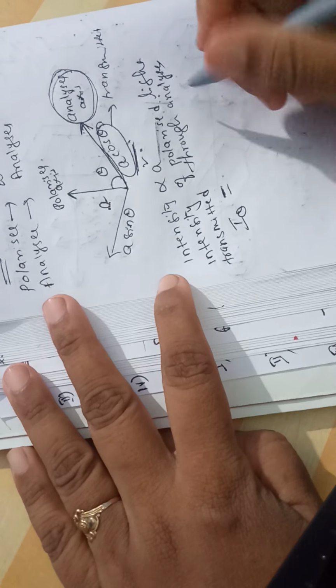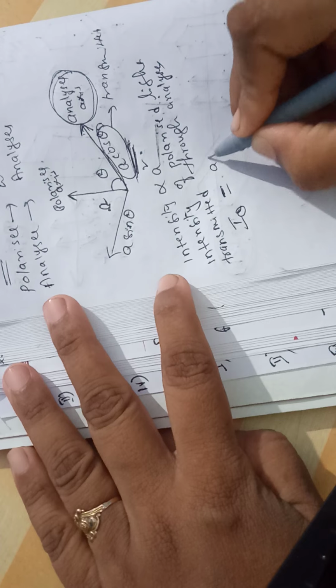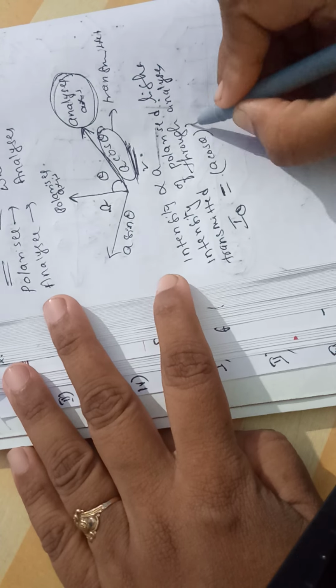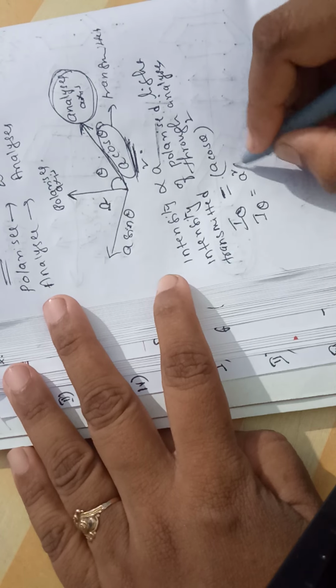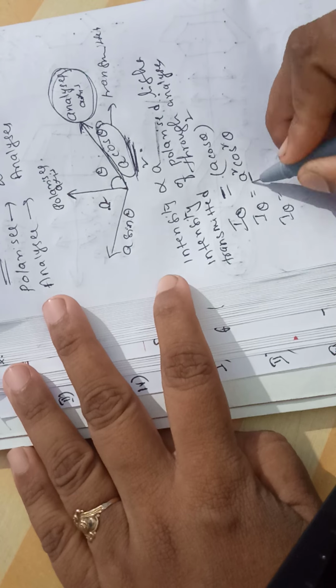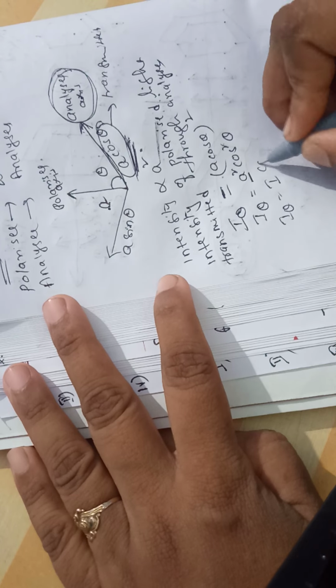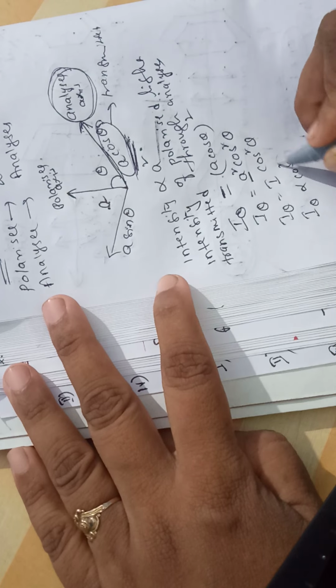Intensity means amplitude square, no? A cos theta is coming out. So A cos theta whole square. So I theta equals A square cos square theta, where A square is nothing but the maximum intensity, so I theta is proportional to cos square theta.